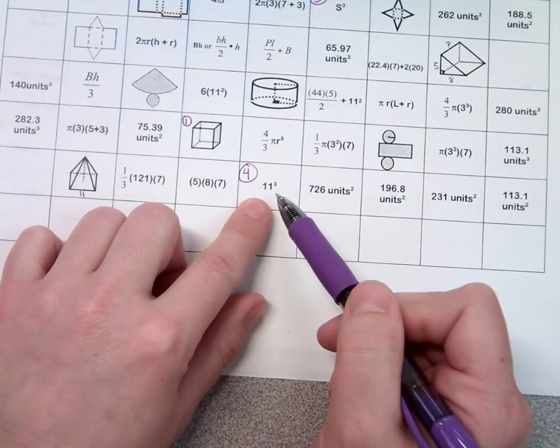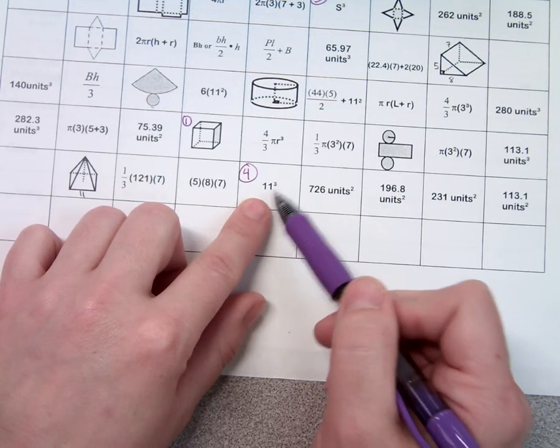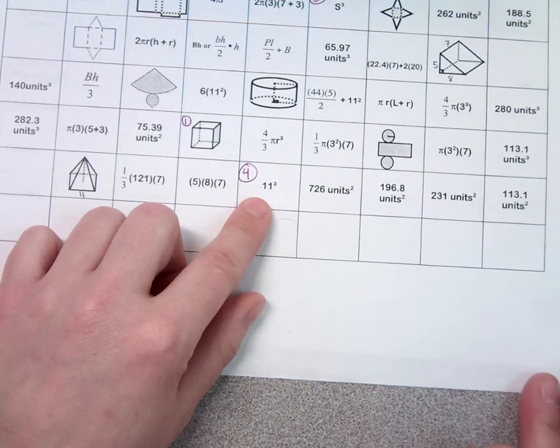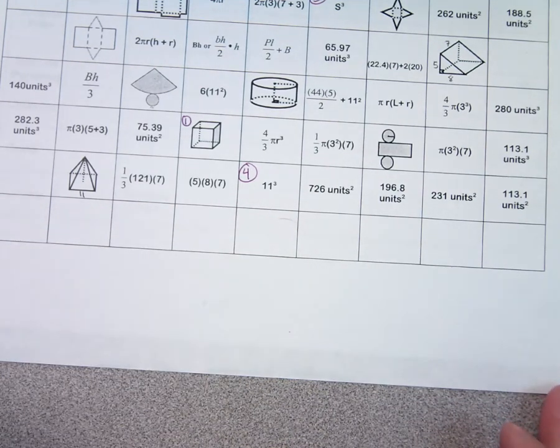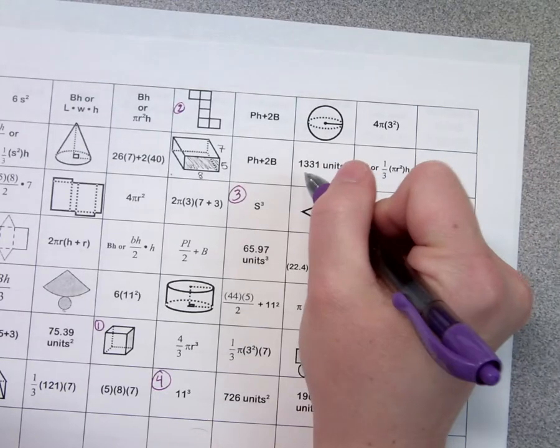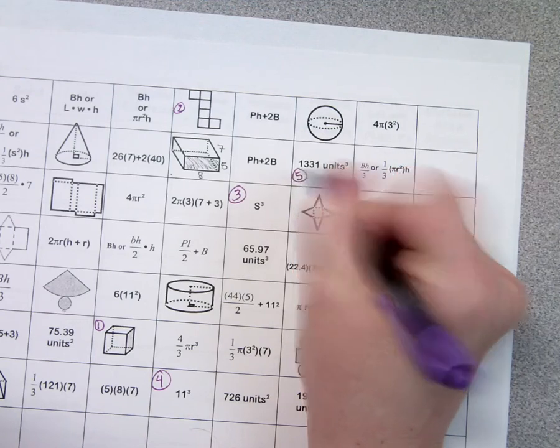Okay, then it wants the actual volume answer. Can someone tell me what 11 cubed is? You have calculators. Calculate it. 1331. Okay. Right here. So this would go in the 5th section of the cube.